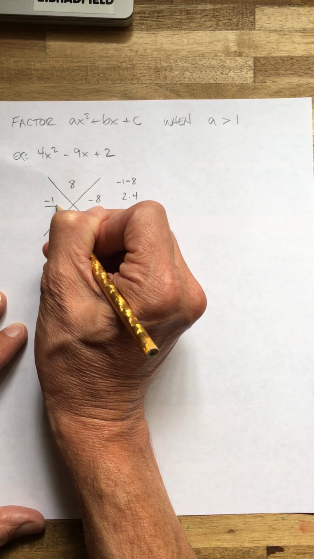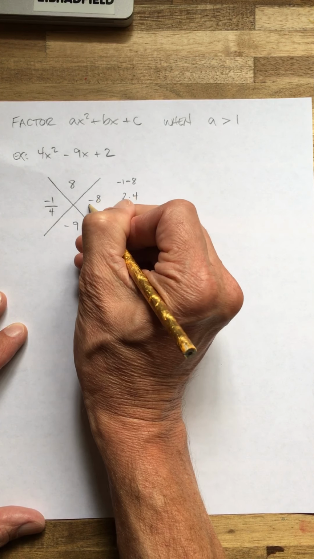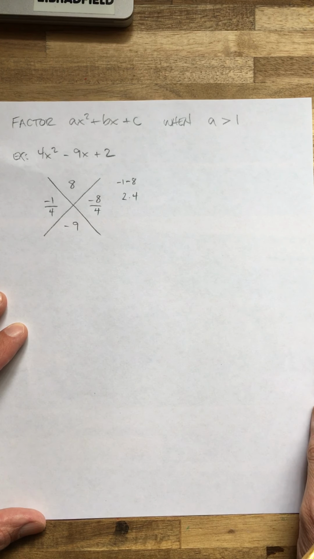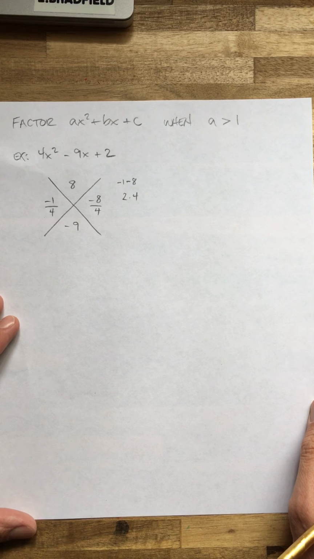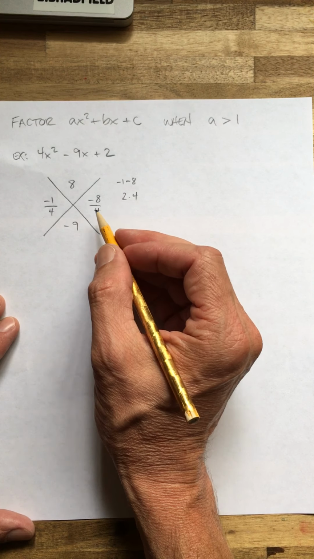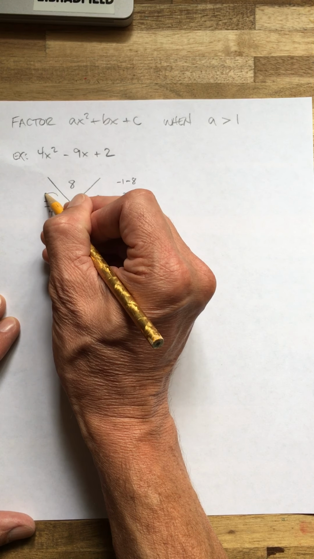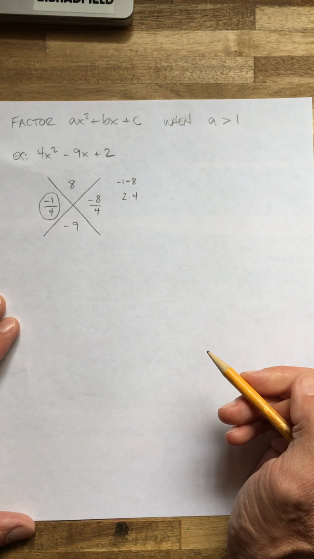But remember, a is not 1 anymore, this time it's 4, okay? And this guy divide by 4 as well. Now, there's one extra step when you're doing these problems. When a is not 1, you have to reduce these two guys, okay? So now this guy, negative 1 over 4, you cannot reduce it. Put a circle around it. That guy is done, okay?